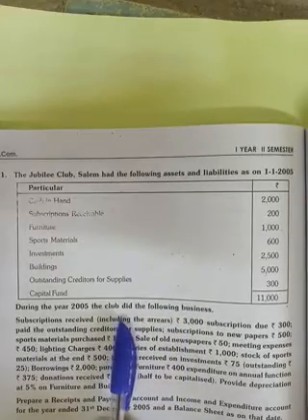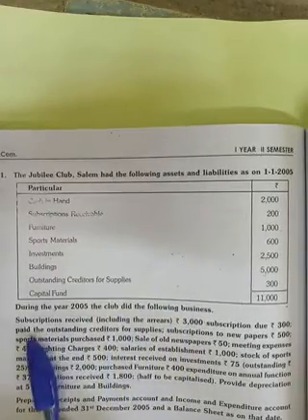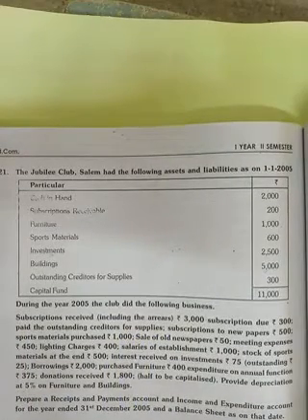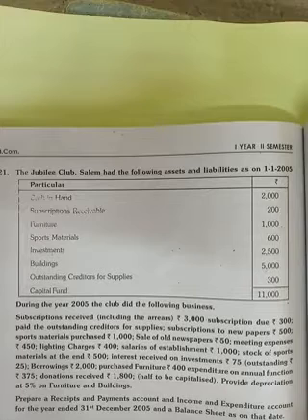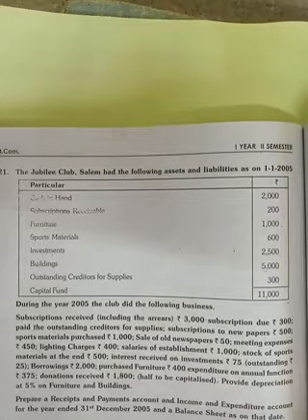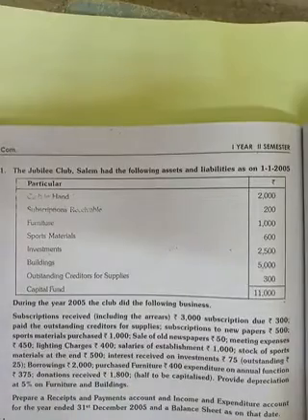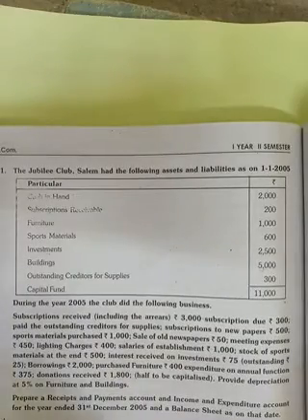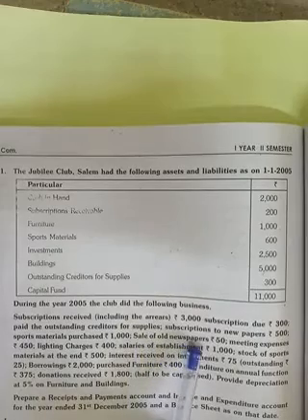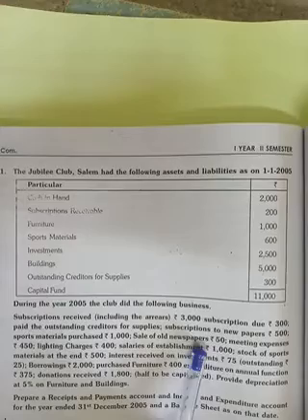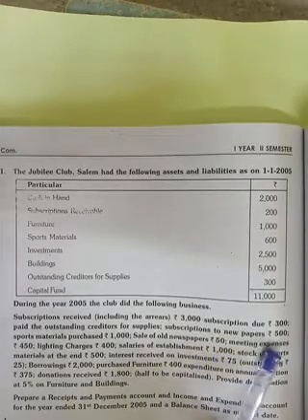Subscriptions received including the arrears is 3000, subscription due 300, paid the outstanding creditors for supplies, subscription to newspapers is 500.